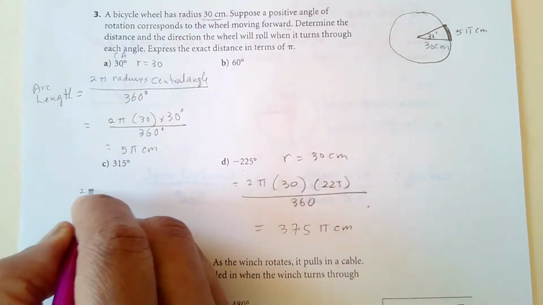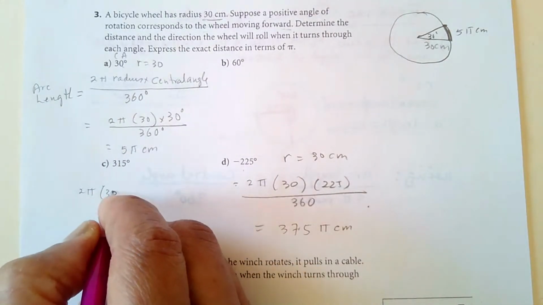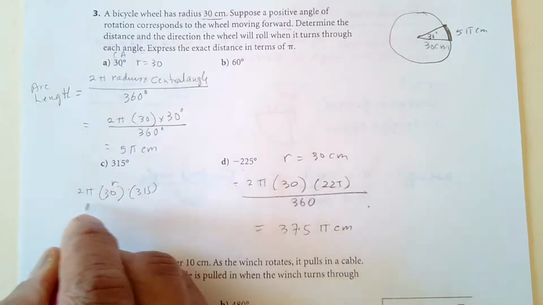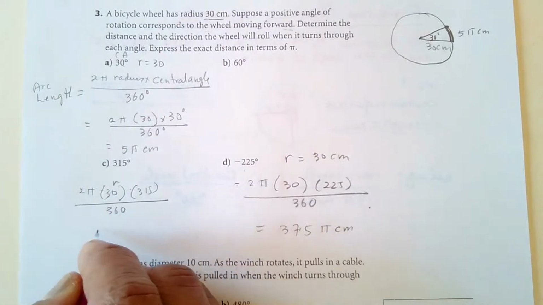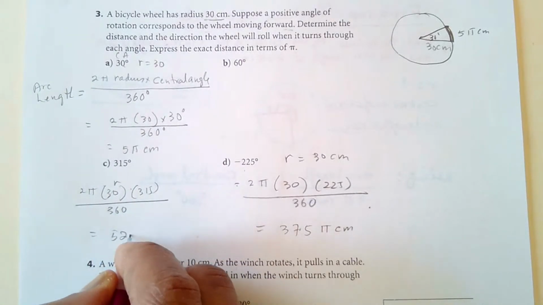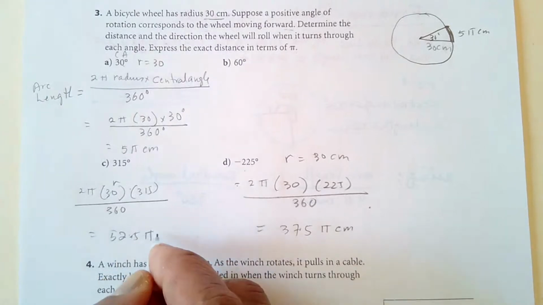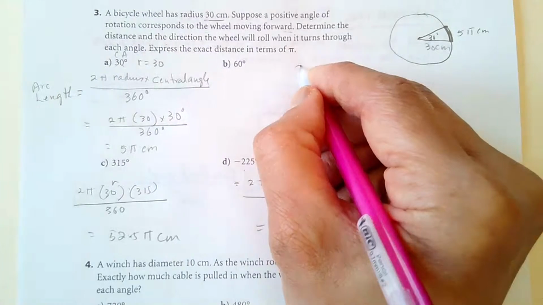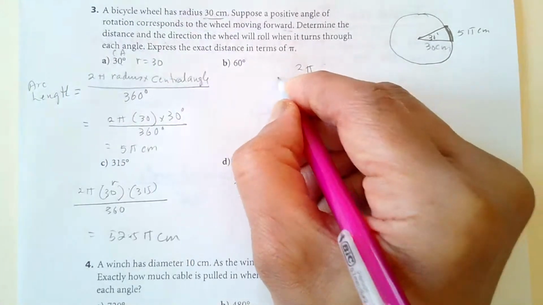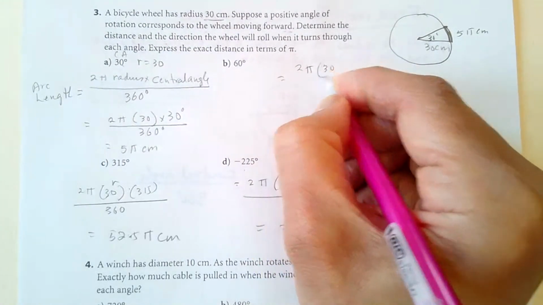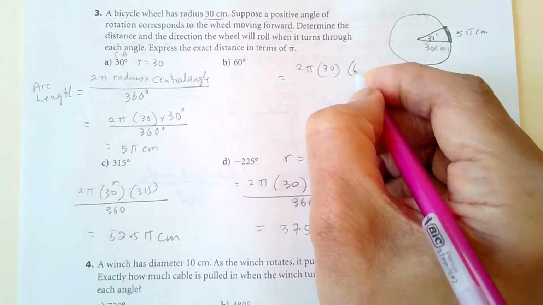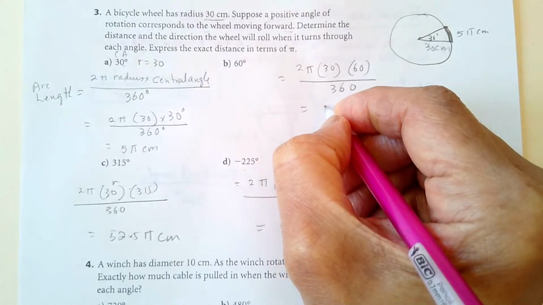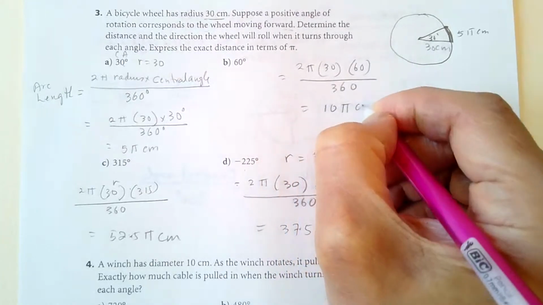This here would be 2 times pi times 30, times 315, against your radius. And this is 52.5 pi. This is 2 pi, 30 is the radius, the central angle is 60 divided by 360. Work it out to be 10 pi centimeters.